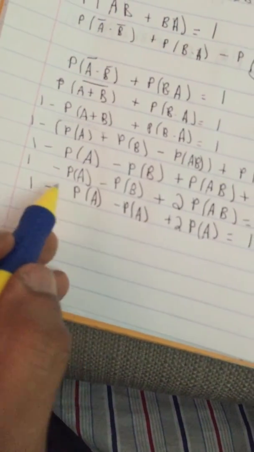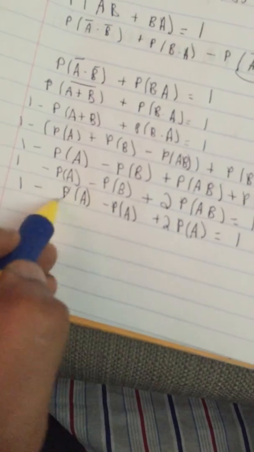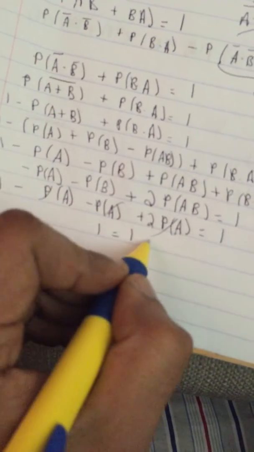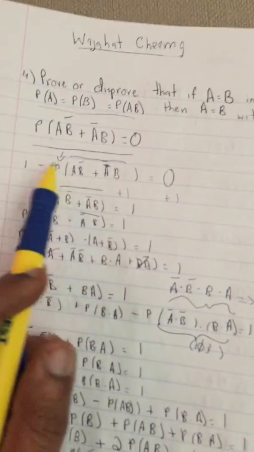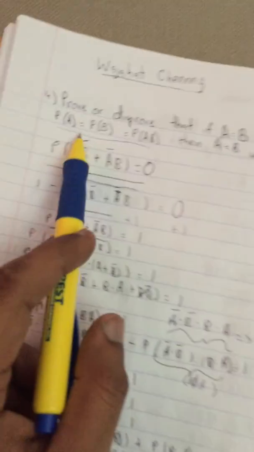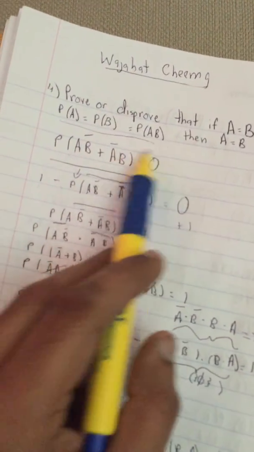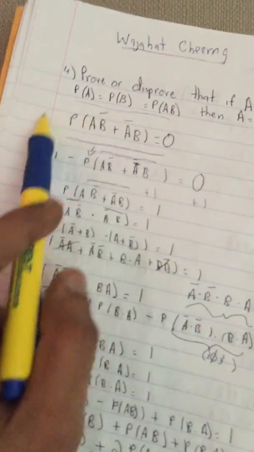Let's see what cancels out. Minus PA, plus 2 PA, these cancel out. So 1 equals 1, which is true. So the proof is complete. It proves our initial condition that PA equals PB, which equals PAB. It holds if this is true, this is true.